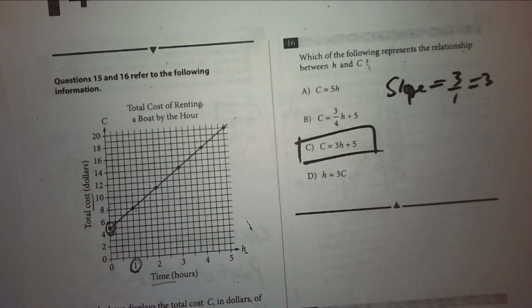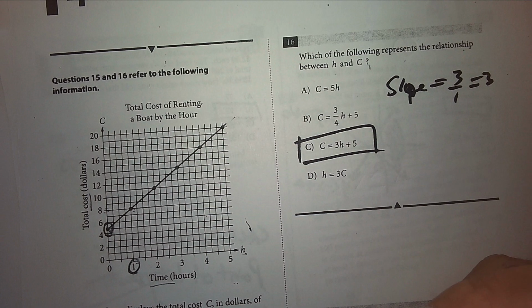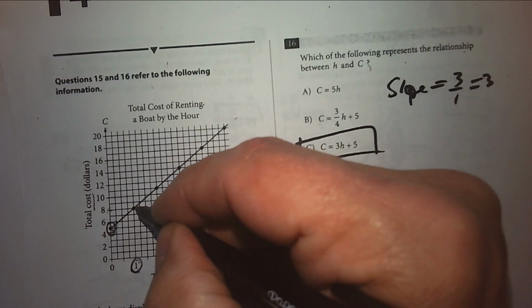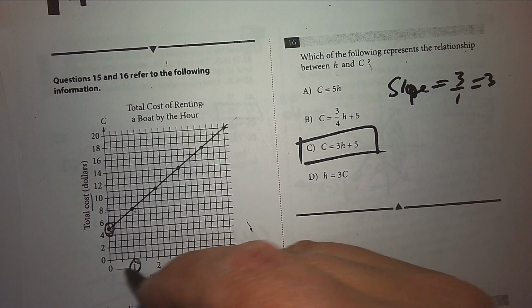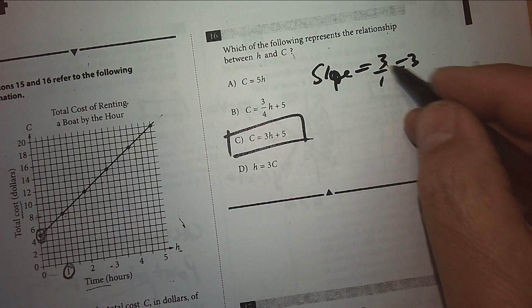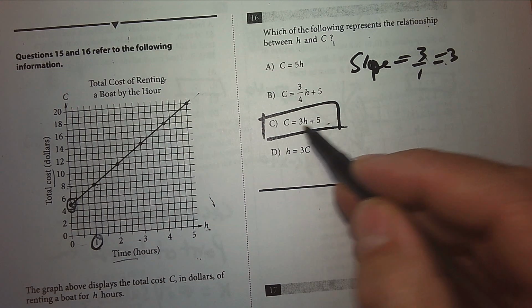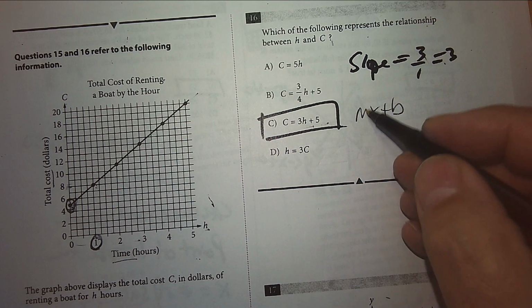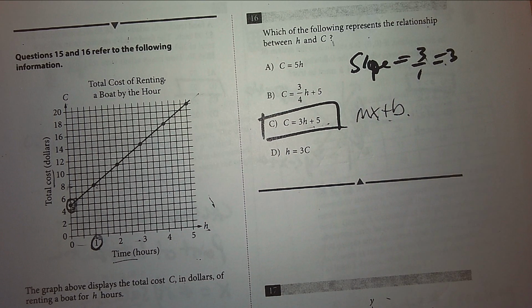Do you see that scale? Or is it up 3? We're starting at 5. Up 3 and to the right 1, looking off the scale. So that's the slope. So what's the equation of the line, right? Like mx plus b, 3x plus 5.